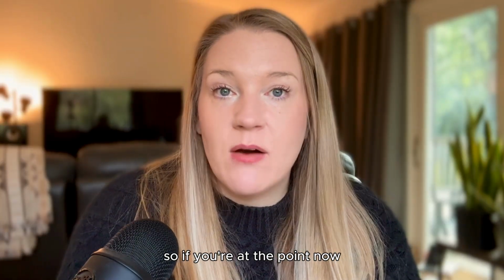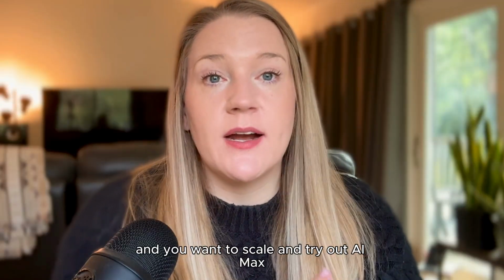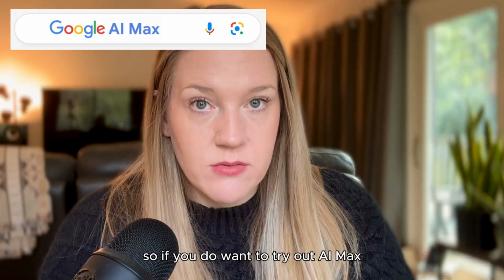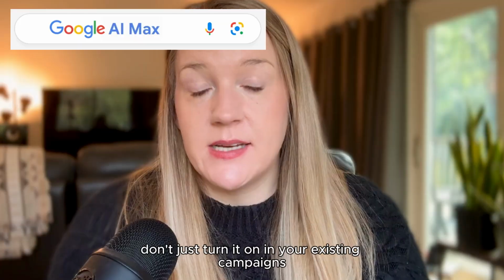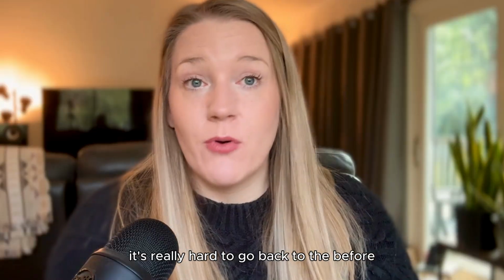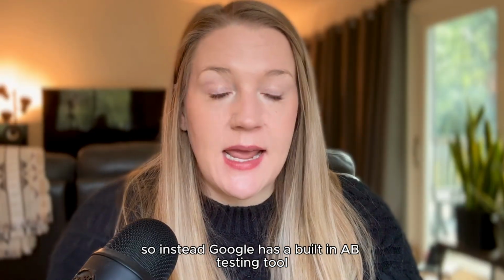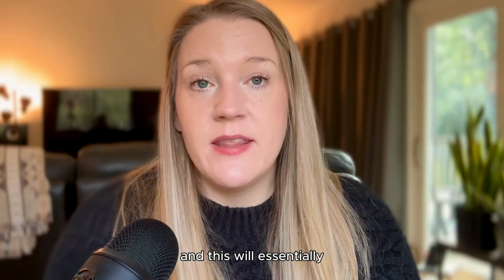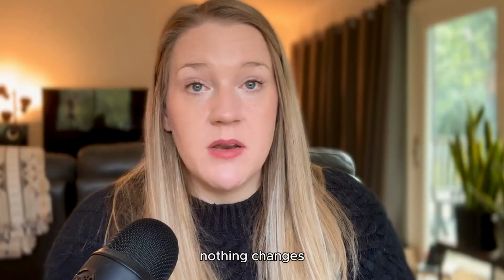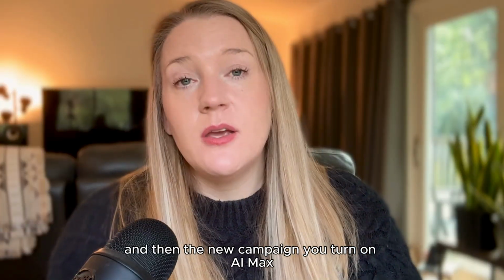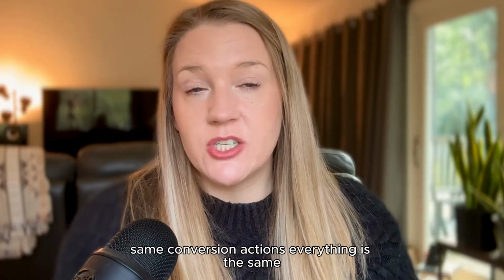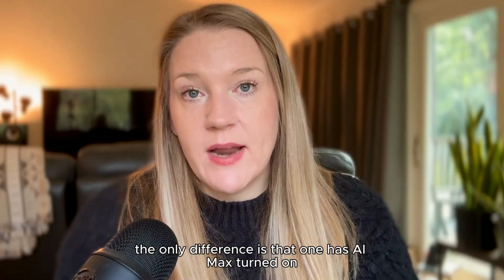So if you're at the point now where you have a mature account and you want to scale and try out AI Max, how should you go about testing it in the right way? If you do want to try out AI Max, don't just turn it on in your existing campaigns, because if things start to go sideways with it, it's really hard to go back to the before. So instead, Google has a built-in A/B testing tool. I would suggest using this, and this will essentially duplicate your search campaign. And so then your existing version stays exactly the same, nothing changes, and then the new campaign, you turn on AI Max. And so you have the same budget split, the same bidding strategy, same conversion actions, everything is the same. The only difference is that one has AI Max turned on.